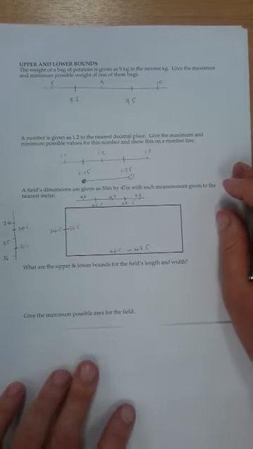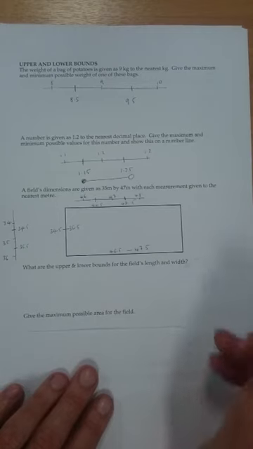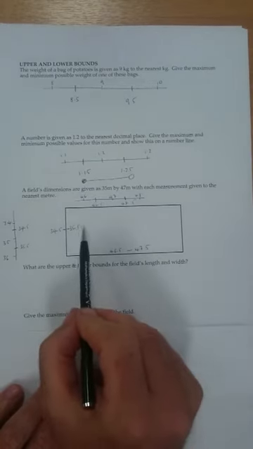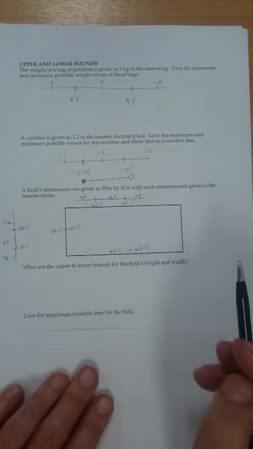And the final question, what's the biggest possible area? Well, the biggest possible area is going to come from if I've got a field which is as wide as possible and as long as possible.